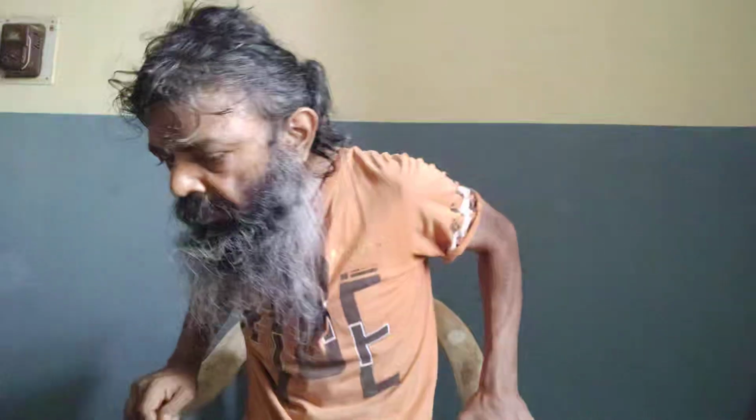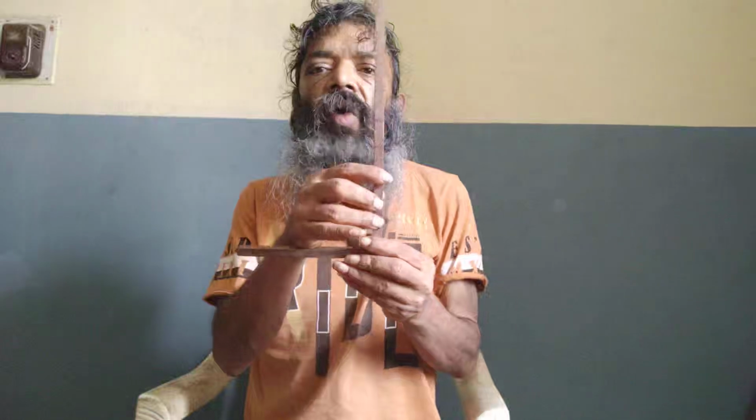This is called the Cartesian coordinate system: x-axis, y-axis.